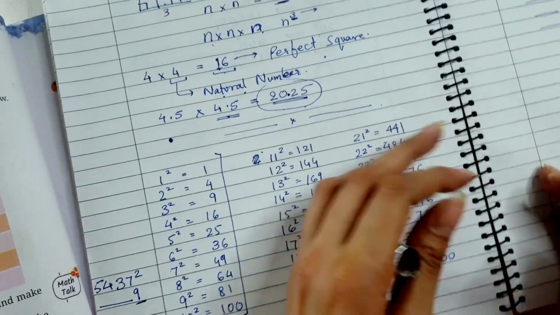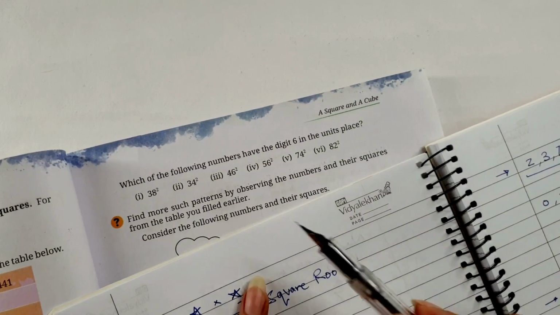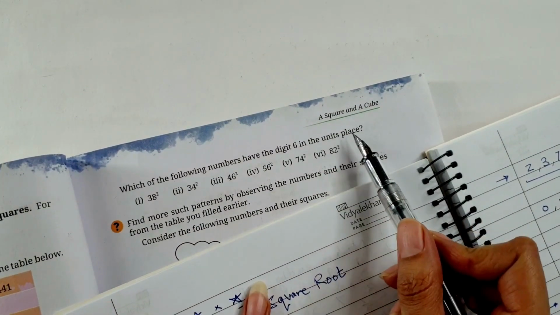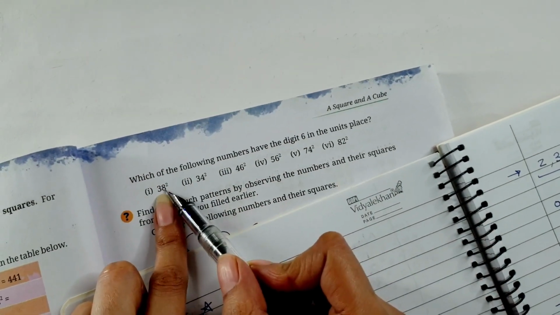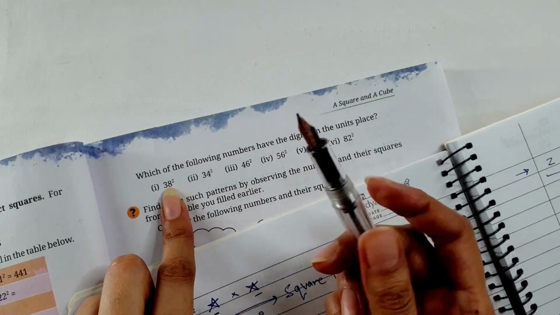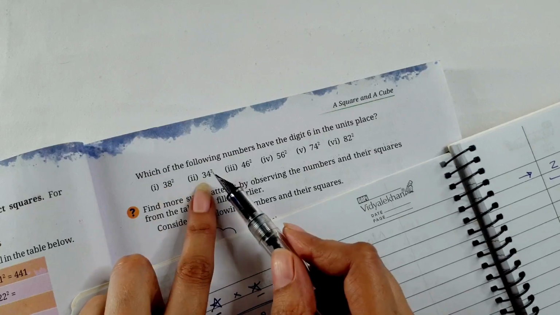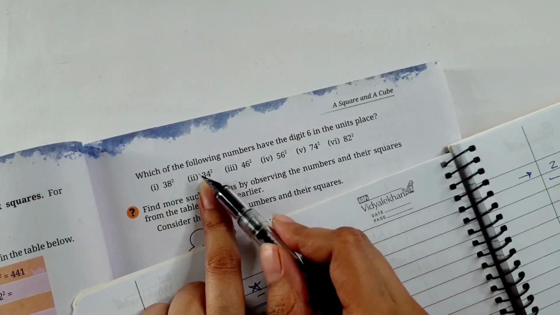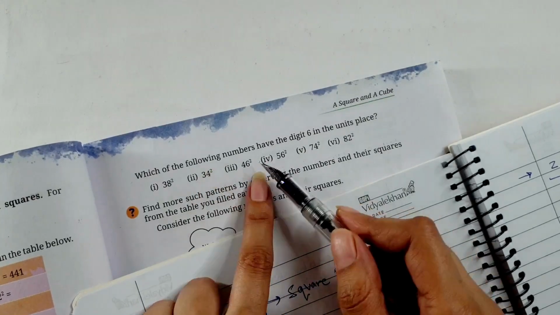And then when you have a question, like let's say this question over here. This question asks, which of the following numbers have the digit 6 in their units place? So if it's 38 square, this is 8. What is 8 square? 64. So does 64 have 6 in the units digit? No, it doesn't. So this is no. Then 34. What is 4 square? 16. So that will be having 6 in the units digit. So then that's a yes.